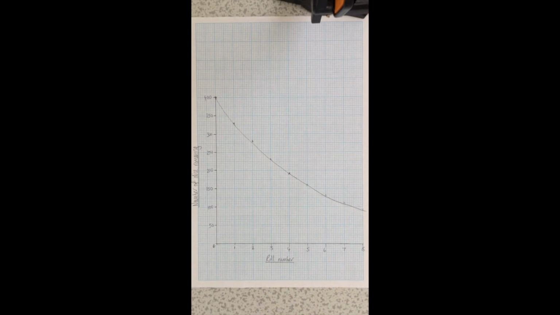So here we have some results from a class set of results where they had 8 groups of 50, so we had 400 dice in total, and the class average results are shown and plotted like this. Okay. Now the half-life can be determined from simply intercepting the gradient.